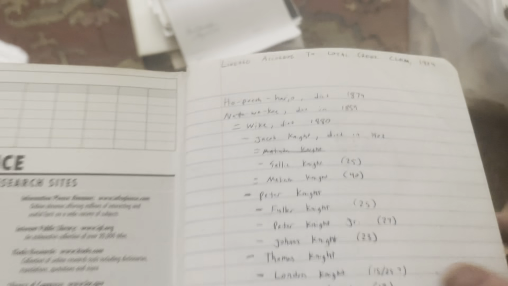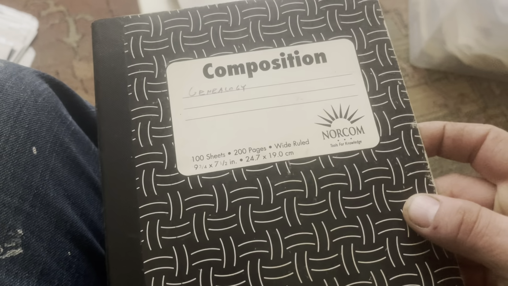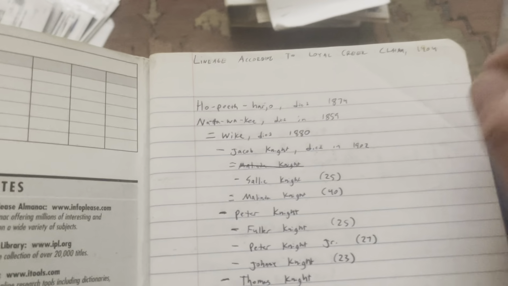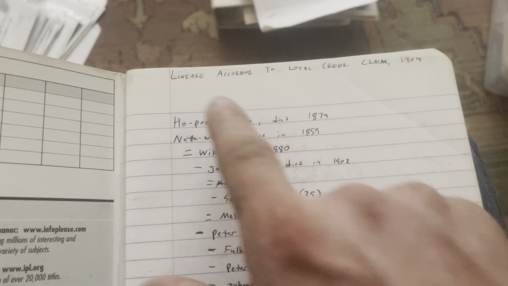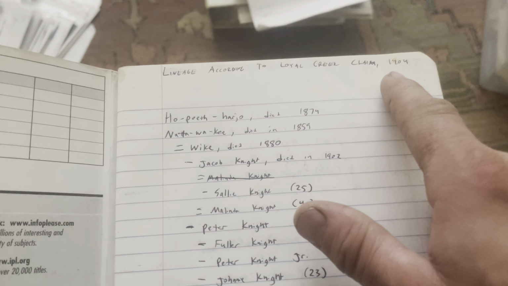According to this, this is how you do Indian genealogy. I know I did a video on that before. This is really how you do it. You get yourself one of these composition pads or books, and then put Hope Harjo. He died 1874, according to the Laurel Creek claim of 1904.